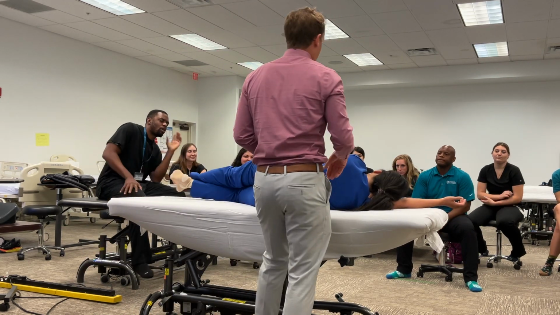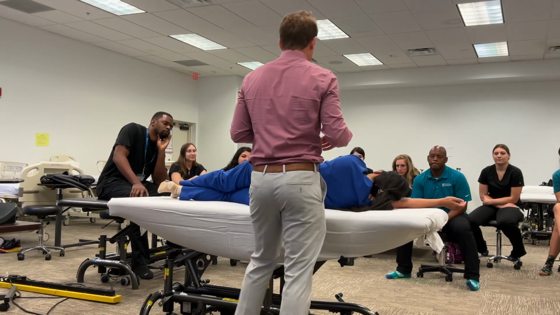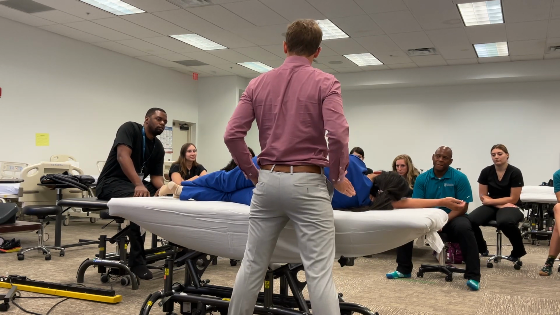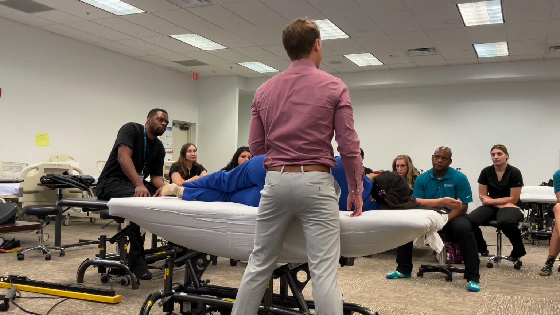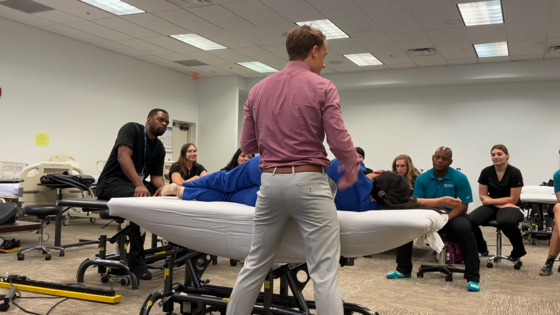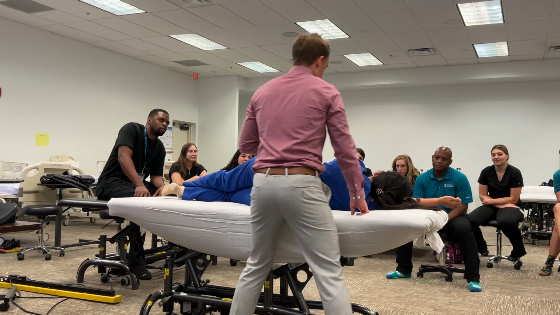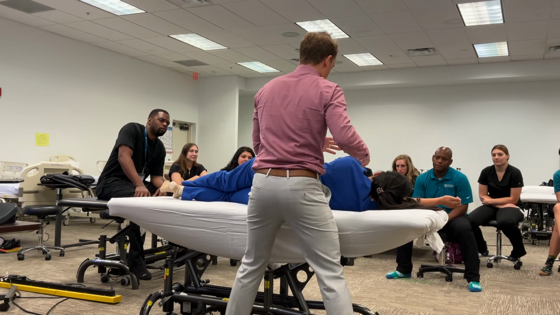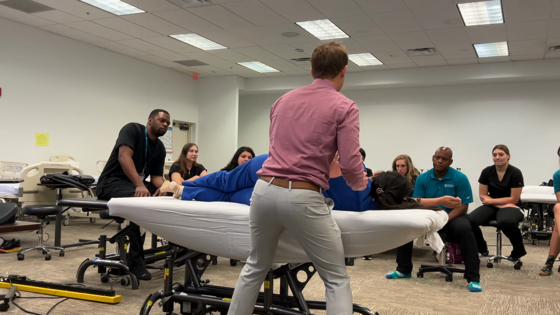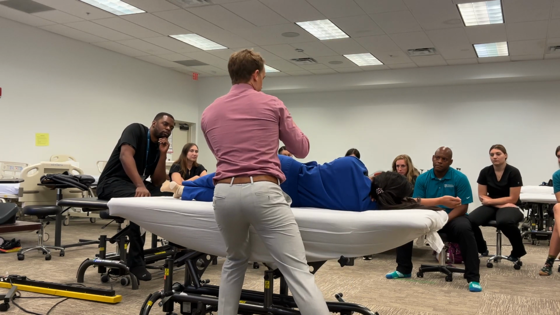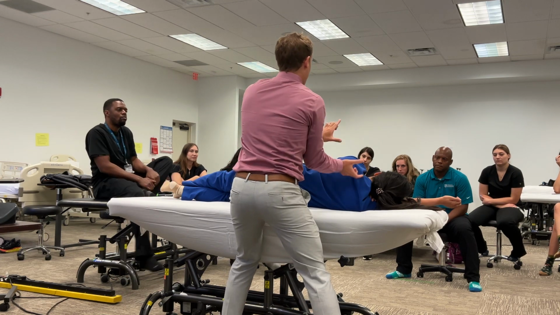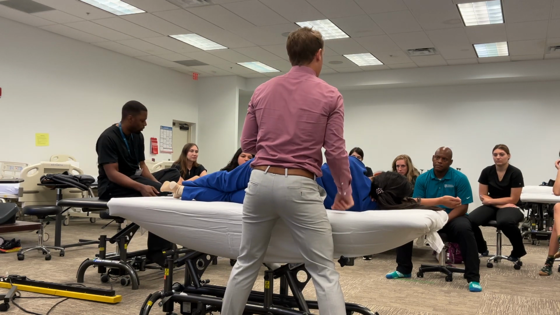Okay, so I need to move her towards me. My stance should be lateral. We call this wrap technique the chicken wing. If I say do the chicken wing, this is what I mean. Lateral stance, my stance leg where all my weight is where I'm touching the patient, and then I'm gonna weight shift this way to laterally bend the trunk, just to allow me to get my arm underneath.